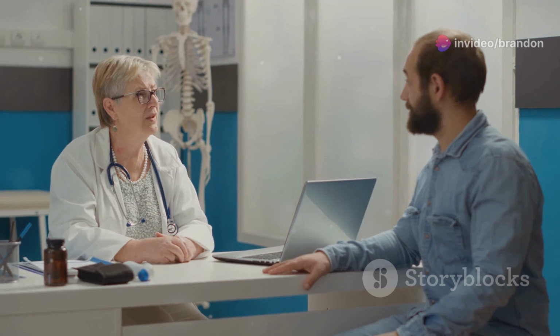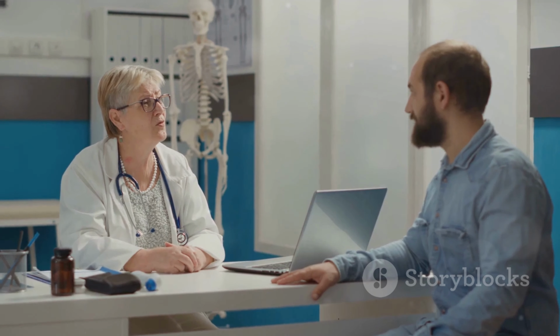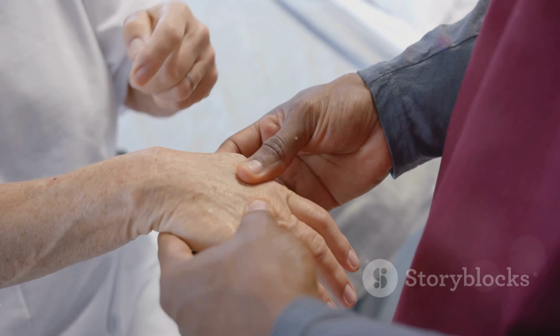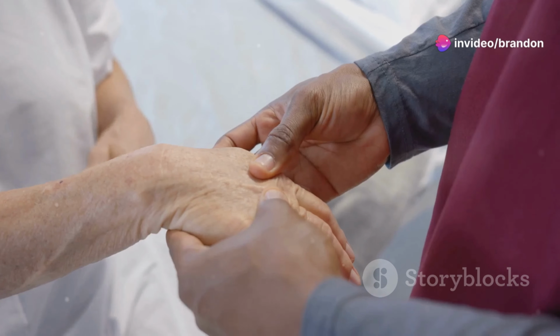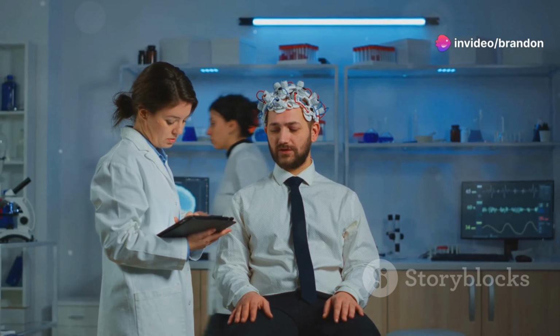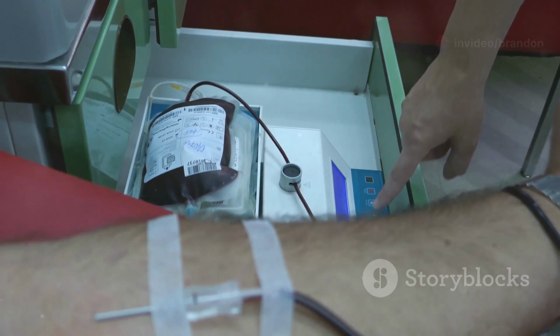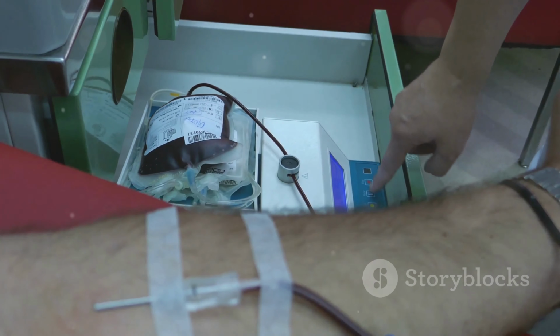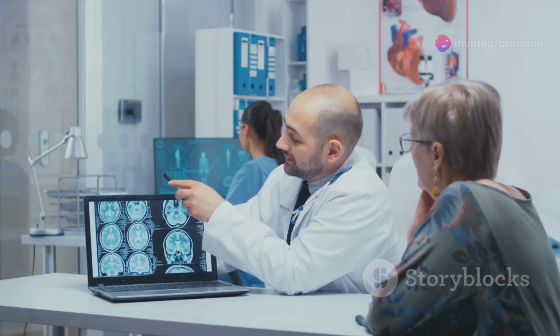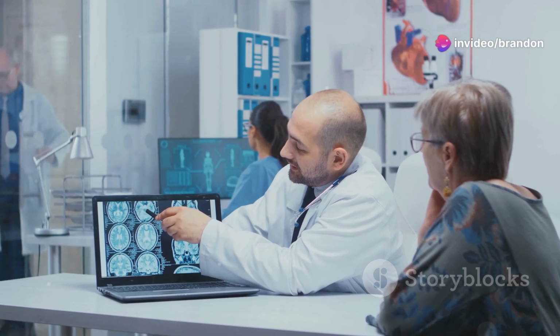Your doctor will ask about your medical history, including any repetitive hand movements or underlying conditions. They'll examine your hand and wrist, checking for tenderness, swelling, and muscle weakness. To confirm the diagnosis, your doctor might recommend a nerve conduction study. This test measures the speed at which electrical impulses travel through your median nerve. By assessing the nerve's function, doctors can determine if it's being compressed in the carpal tunnel.